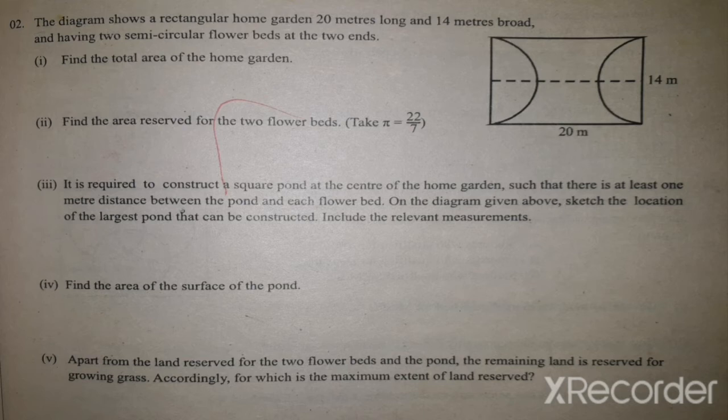Okay, let us move on to a question. I won't read this question for you because it will take a lot of time. You can pause the video and read it by yourself. I will move on to the answers, but before you move on to the answers, it is better if you can pause this video and write all the answers for this question. Then thereafter you can check your answers. Okay, for the first one, they have asked to find the total area of the home garden.